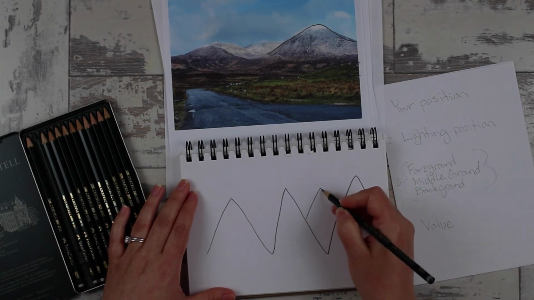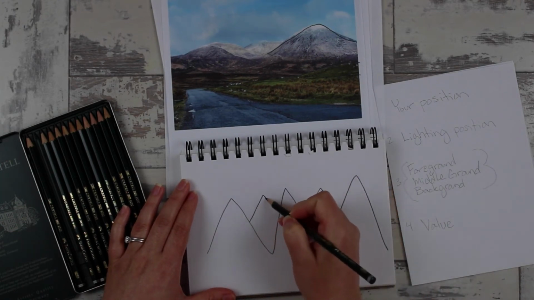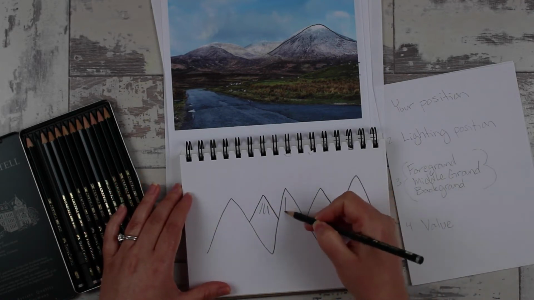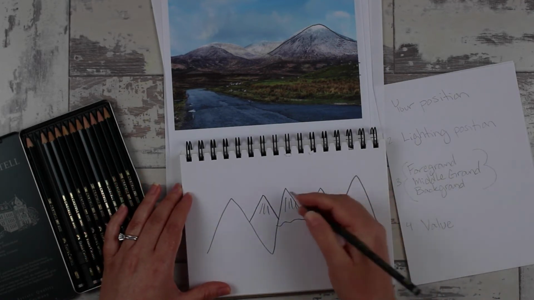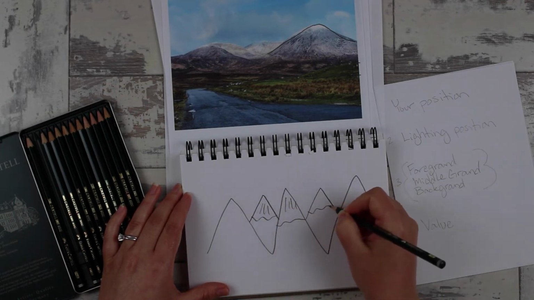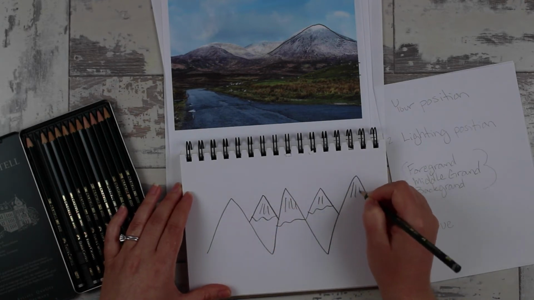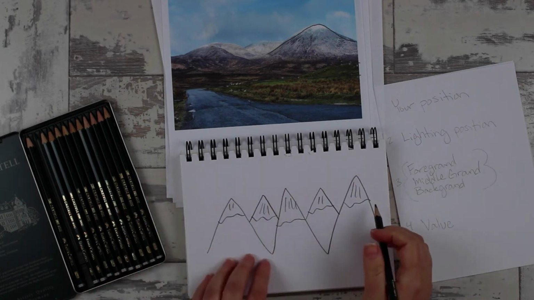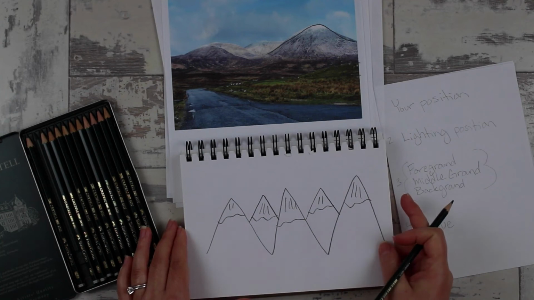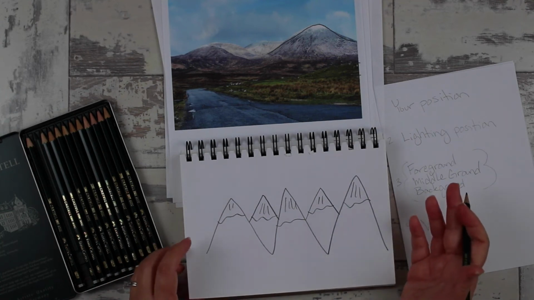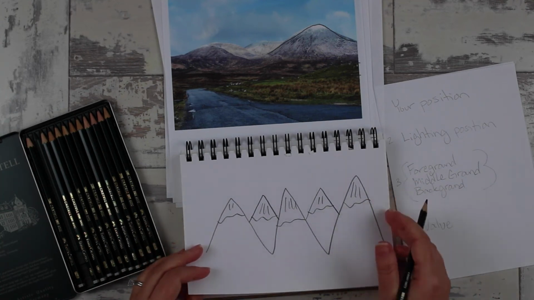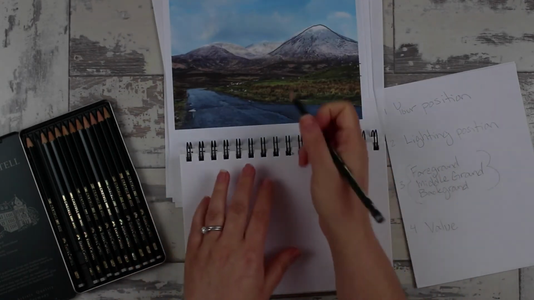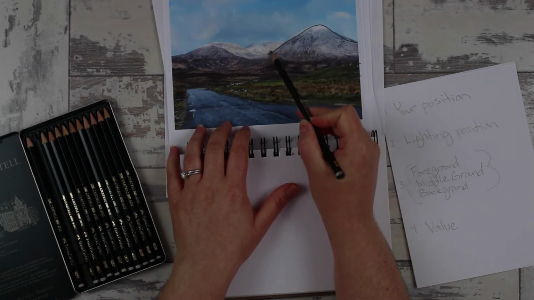If we were to put some mountains in between there, we might get some sense of something going on with these. Can you see what I'm doing here? Putting a little snow cap on them. You can totally do this, but it doesn't look very realistic. It doesn't look very honest to real life.